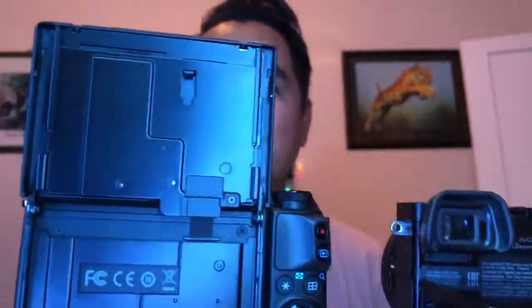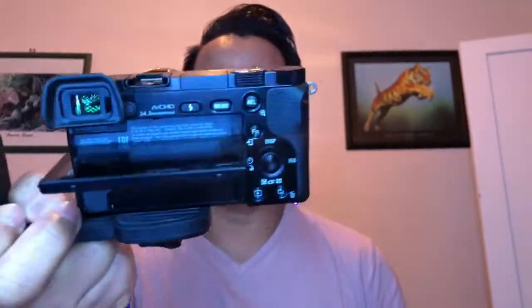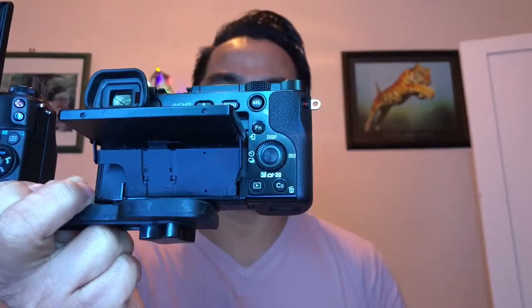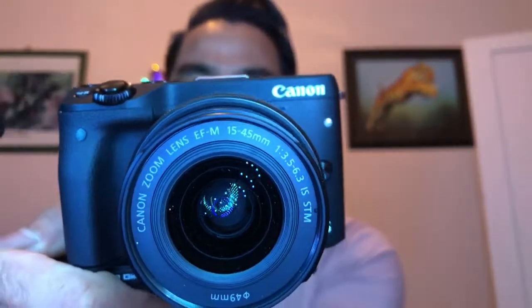Canon is good for vlogging. That's why most people use Canon for vlogging, because of the screen. You can do selfies, you can do video, and while you're doing a video you can see yourself. The Sony A6000 is a bit limited, but it's still tiltable, only at 90 degrees. So talking about the screen, the winner is the Canon EOS M3.